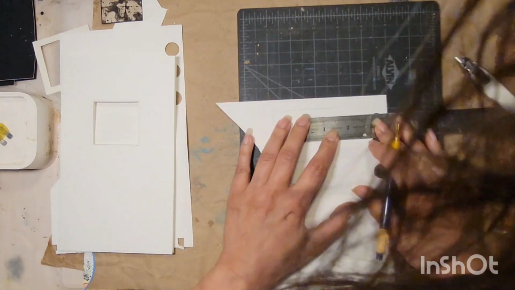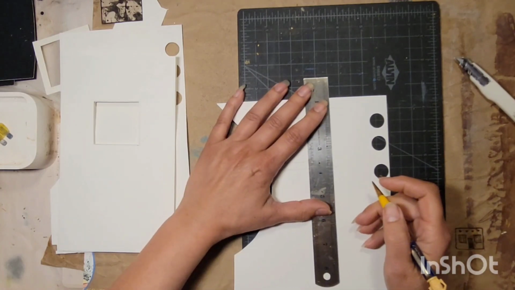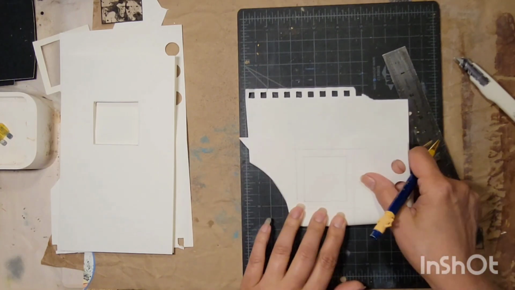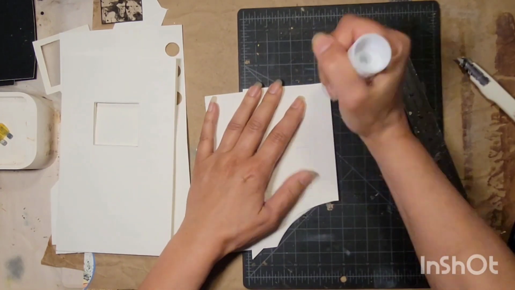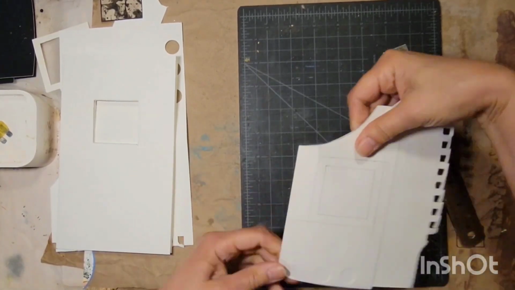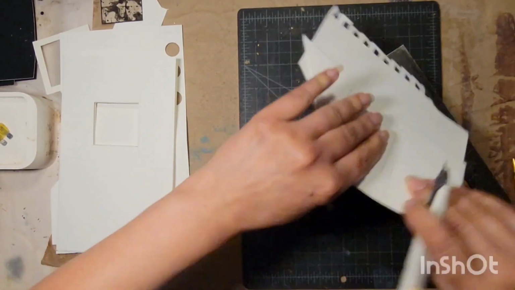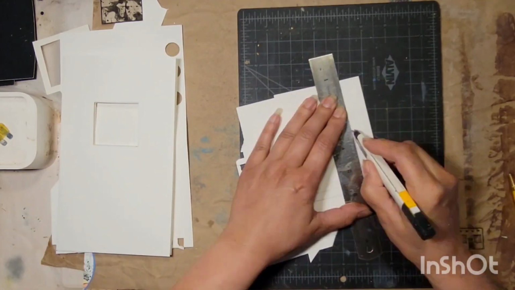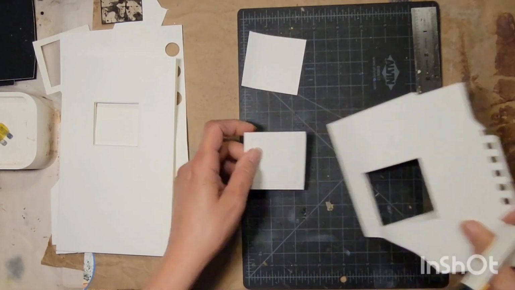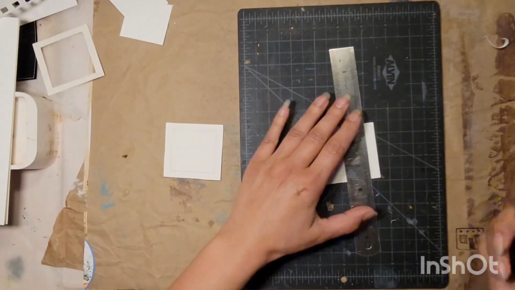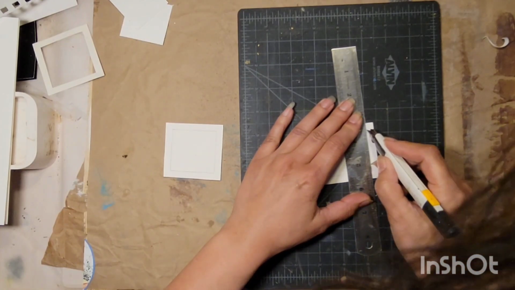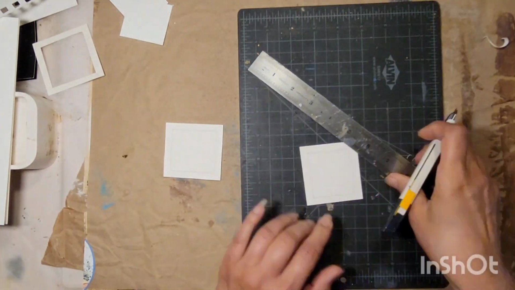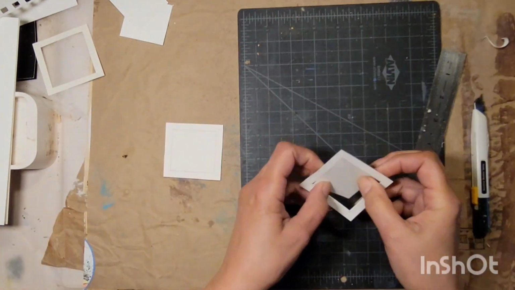And then I also decided that my window on the front of the door is going to also have a little door on it. So you'll see how I do that in a second here. Alright, so I'm going to cut out the inside of the frame on all four sides, except for the top one.